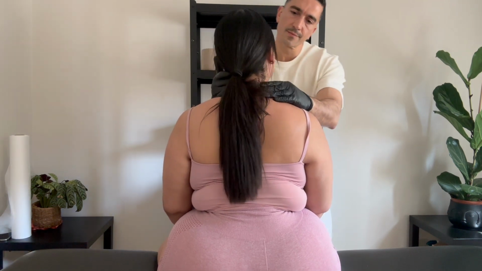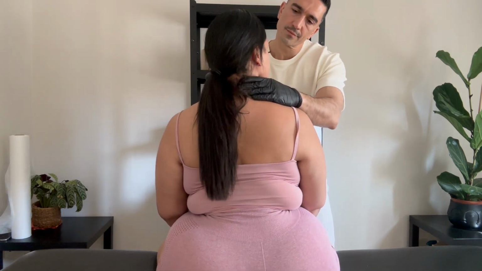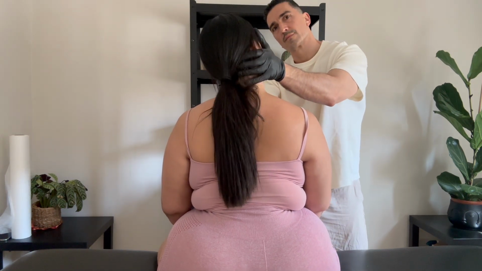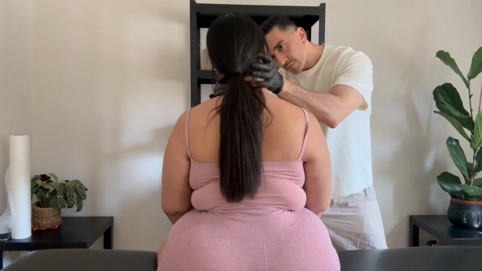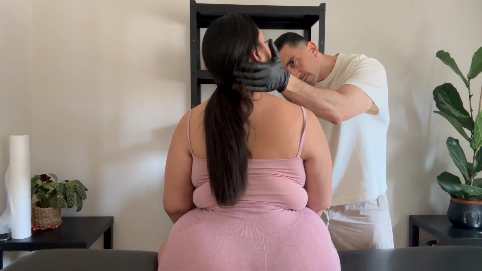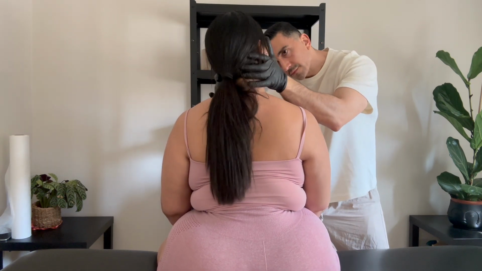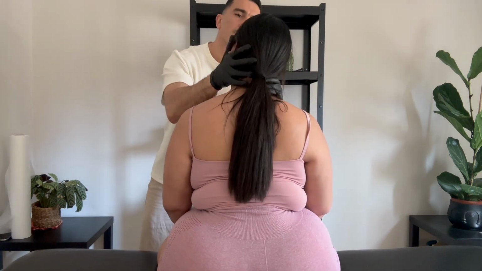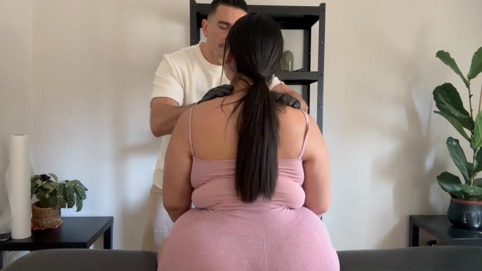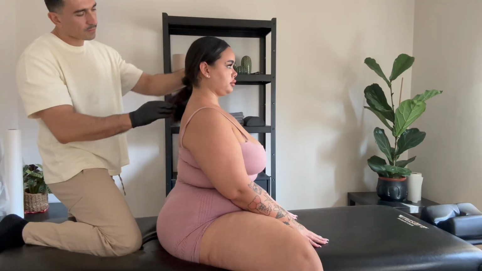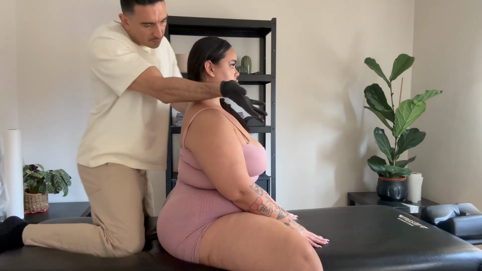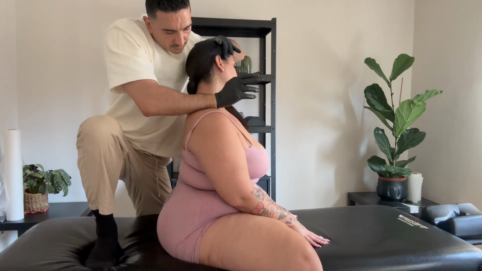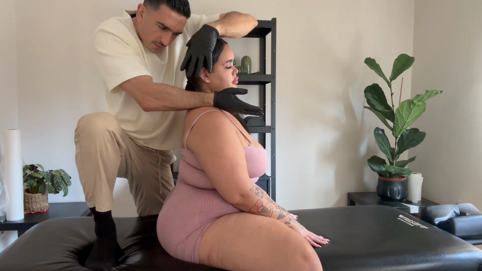Right now I'm massaging the SCM, but here you can see how you can mobilize each vertebra one after the other, creating that mobilization that releases this little muscle, like all the rotators that are in the cervical.